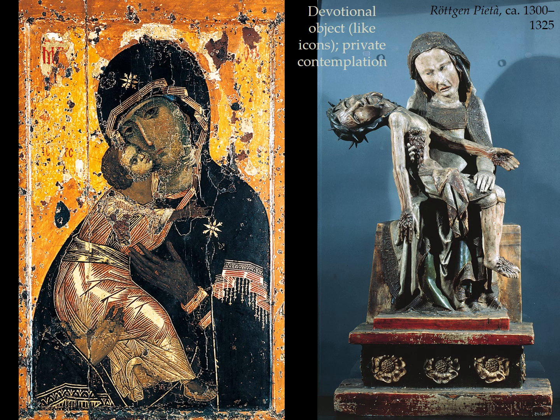Now, the devotional object, which is interesting here, foretells the function of the icon in the Byzantine tradition, in which you pray directly to the Madonna and child. In this instance, we pray directly to the Madonna, so she will intercede on our behalf in the Last Judgment. But it is a personal, private contemplation.